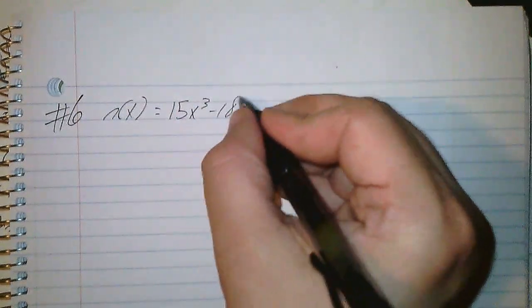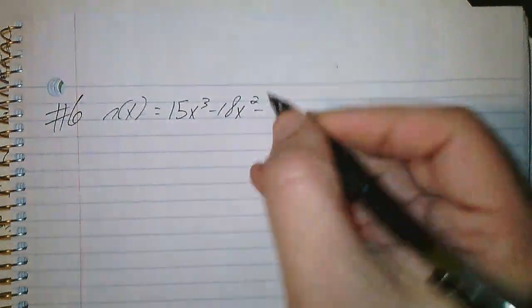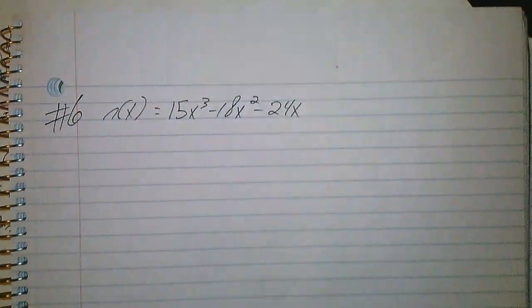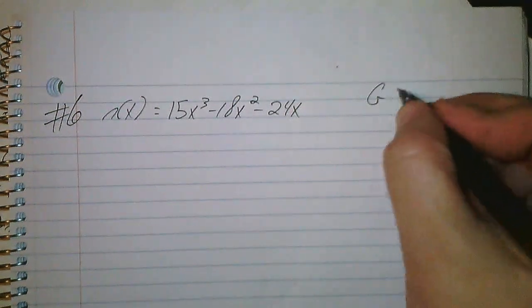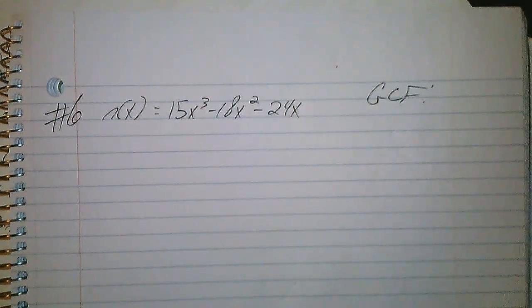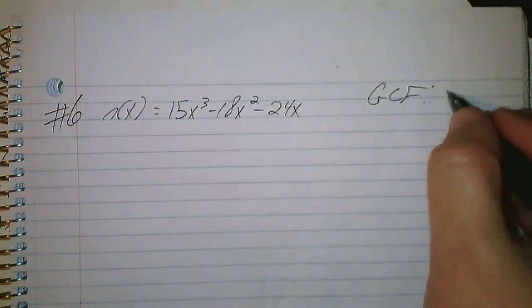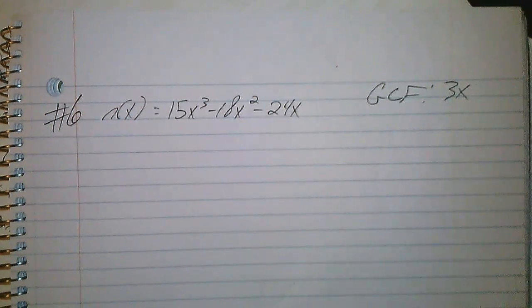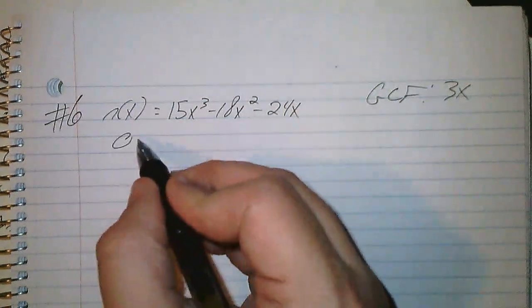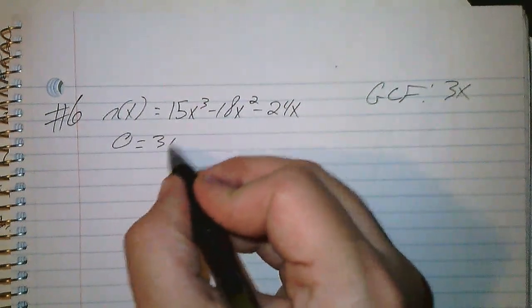The letter here just randomly generates, I believe. 15x cubed minus 18x squared minus 24x. We have a GCF, and that GCF is 3x. So let's rewrite what we have, set equal to 0.